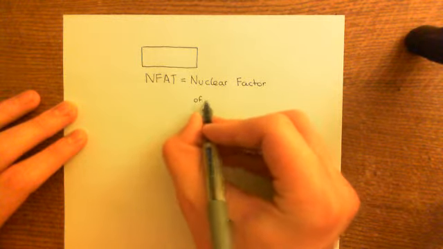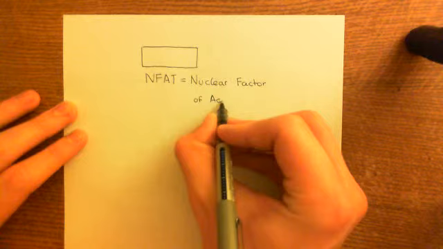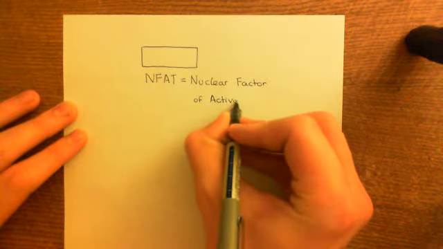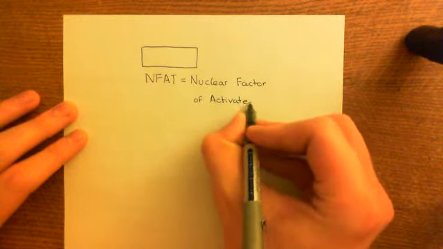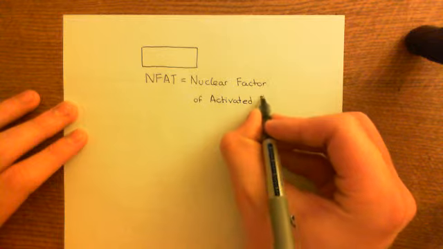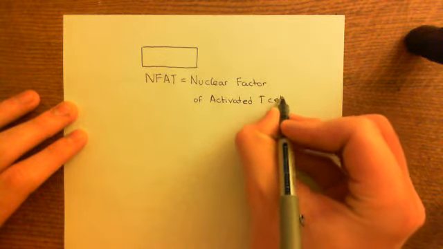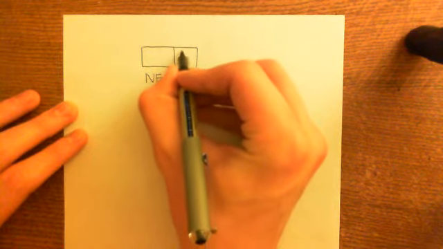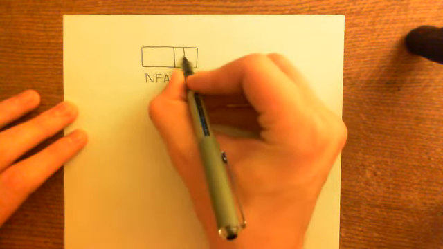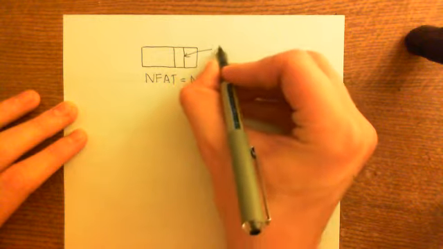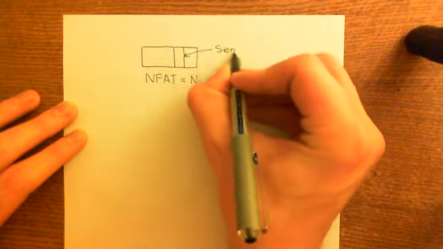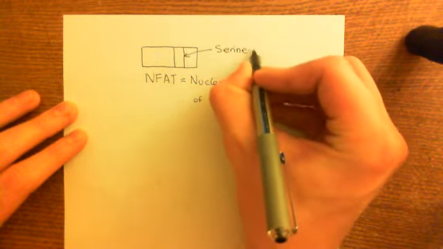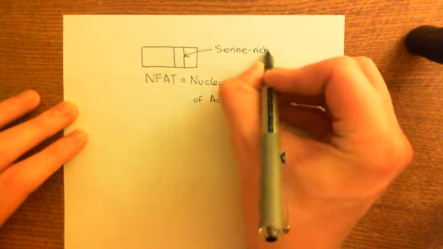Basically, this nuclear factor of activated T cells has a region known as the serine-rich region, which contains a whole bunch of serines, which are usually phosphorylated. So let's say that this here represents the serine-rich region, which by the way is often abbreviated to SRR for short.